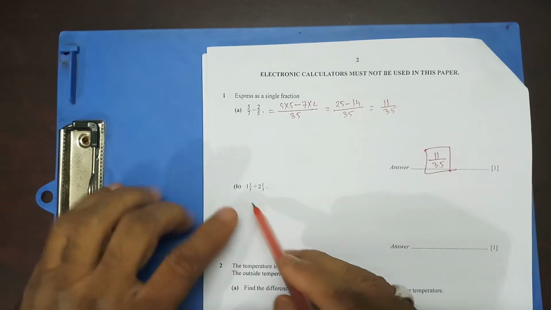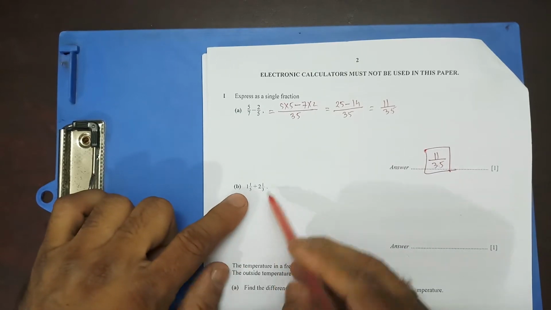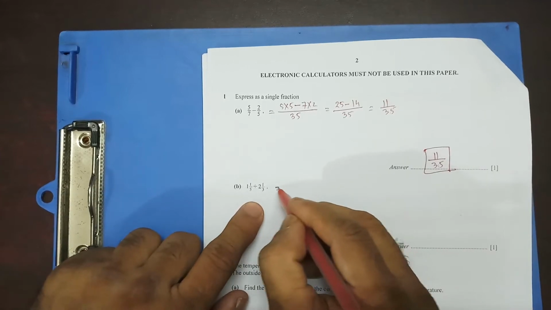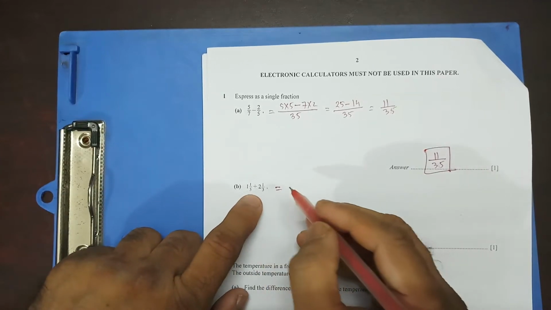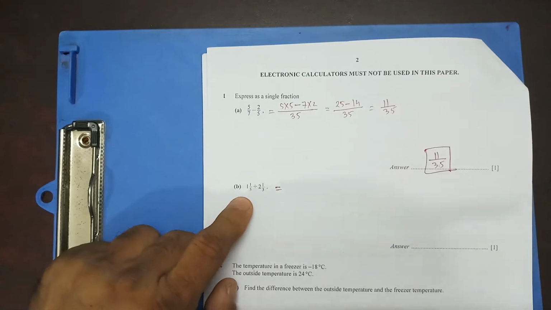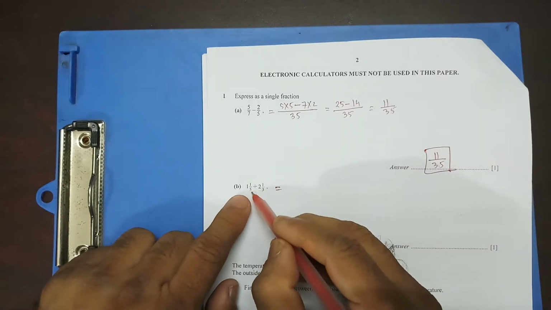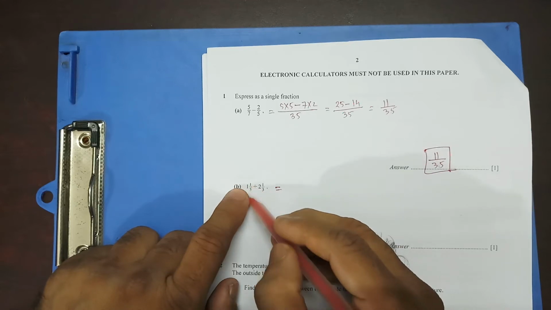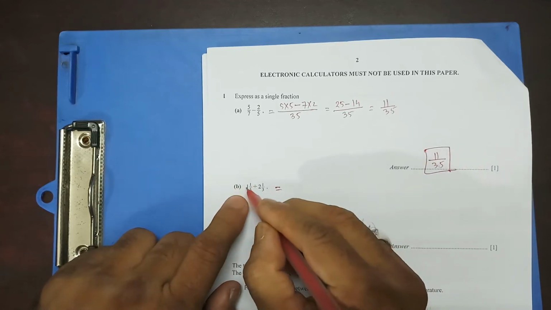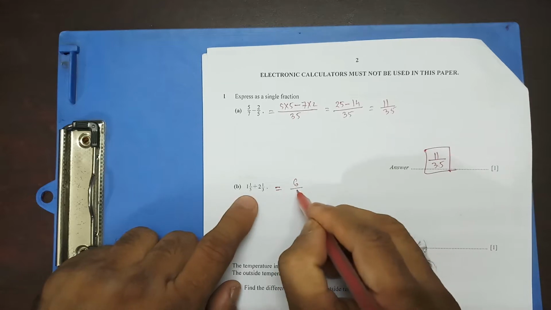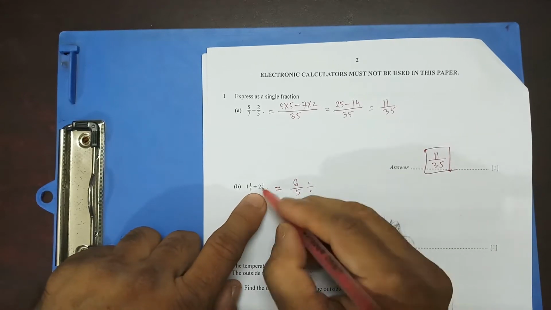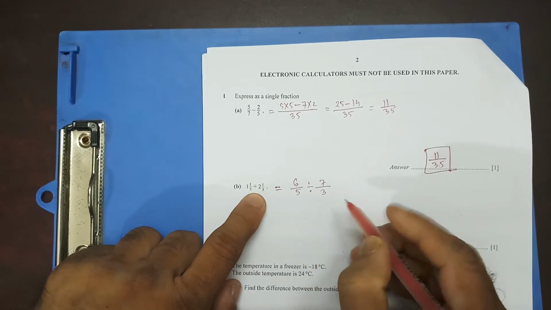Now this one has mixed numbers. I need to change them to improper fractions. The way to do it: the denominator multiplies with the whole number, 5 ones are 5, and we add the numerator, 1, so 6 divided by 5. I'm going to keep this division sign. And 2 threes are 6, plus 1, 7, divided by 3.